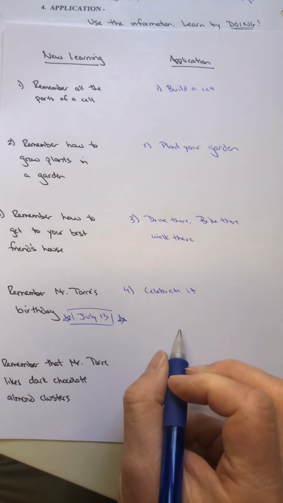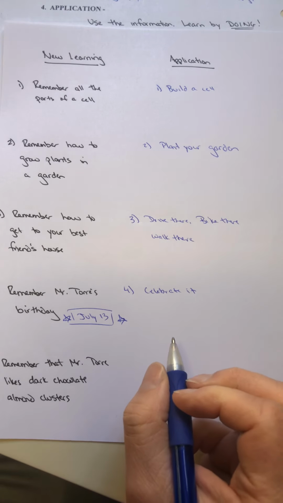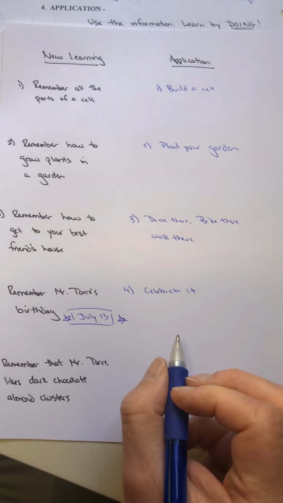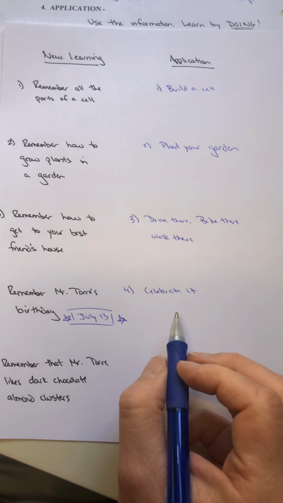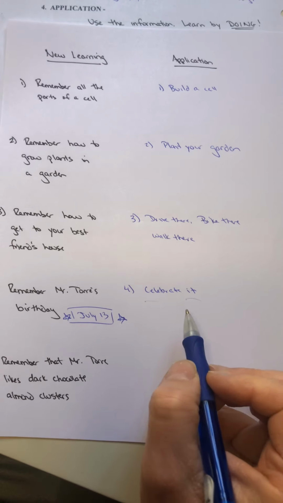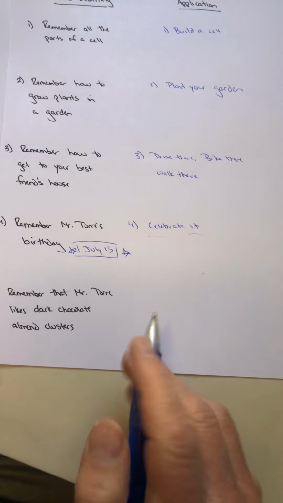But if we celebrate it, right? You give me a card, you bake me a cake, and you come to my house, and you go, oh, Mr. Troy, happy birthday. That's cool. You're going to remember it. You're going to remember it's July 13th because that's when you baked the cake and came over. We're celebrating it.